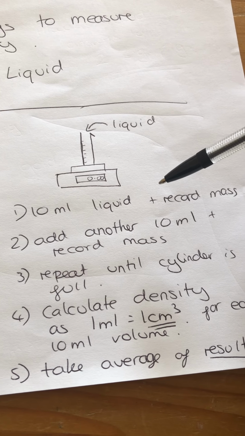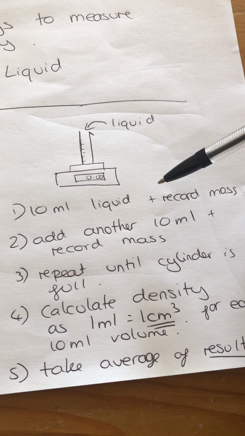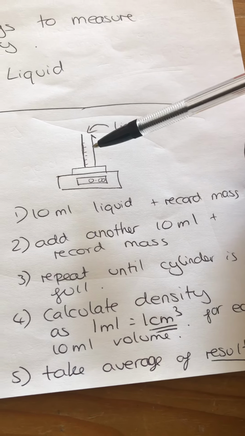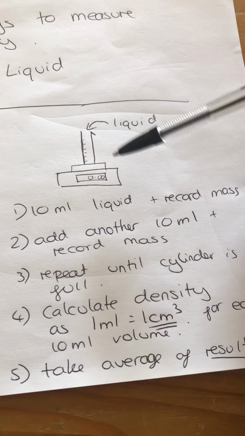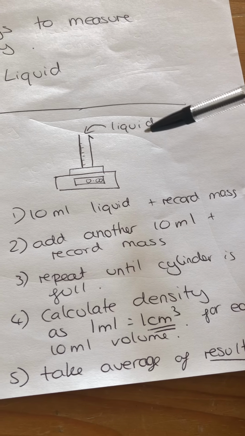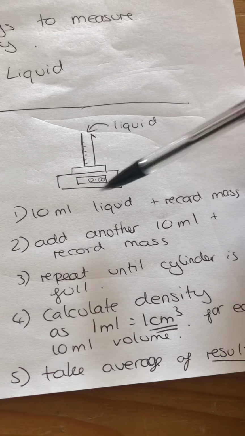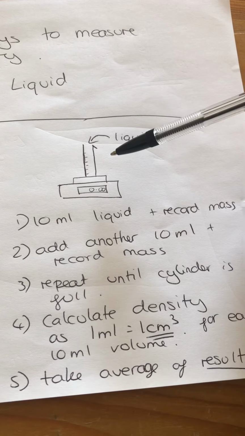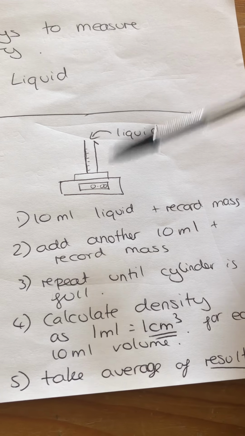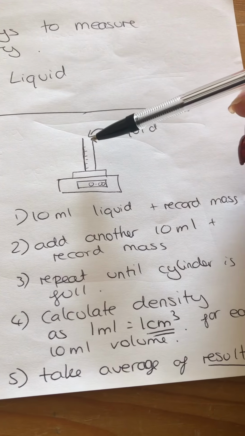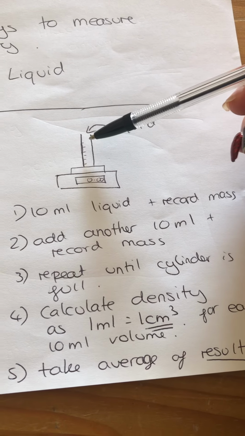Then you repeat that again, adding another 10 mils, so now you've got 20 mils in there, and you then divide that by the mass. Start again. So you add 10 mils of liquid and record the mass, and you add another 10 mils of liquid and record the mass, and another 10 mils, and keep going until the measuring cylinder is full, or it's at the top of the reading.